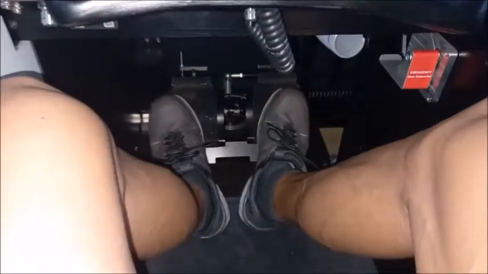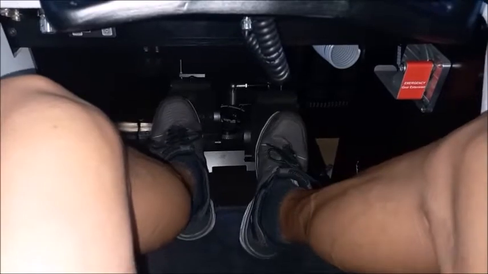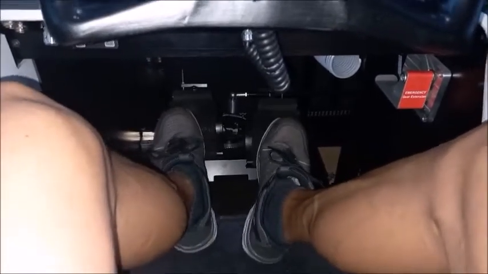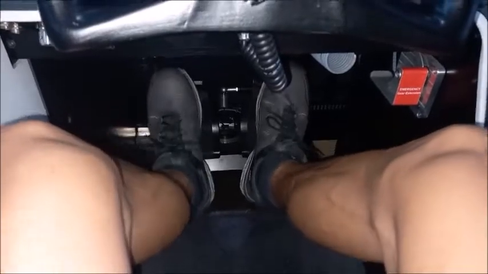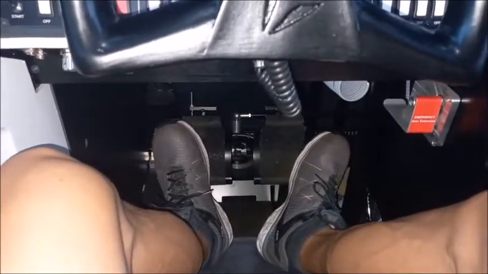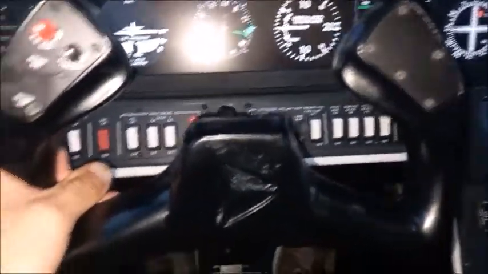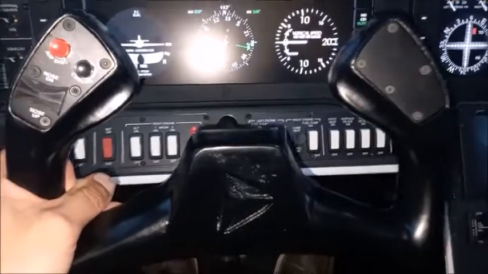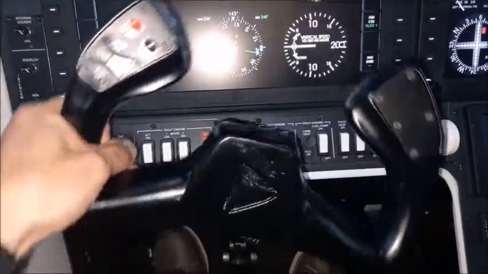Okay, so having a look at the pedals over here at the bottom, they control the rudder for the yaw to the left and to the right. So we've got the same type of effect over there. We've got the brake pedals at the front, which this specific aircraft, or at least simulator, has got. This is the yoke, which allows us to change the pitch of the aircraft as we move it up and down, and we're able to turn it left and right.